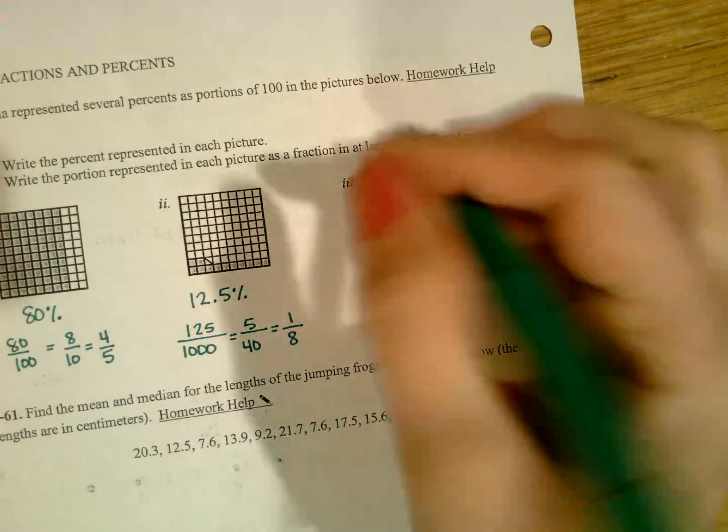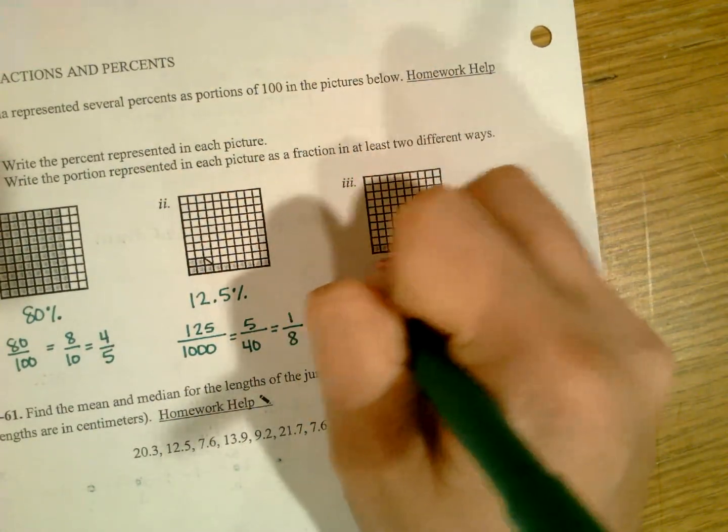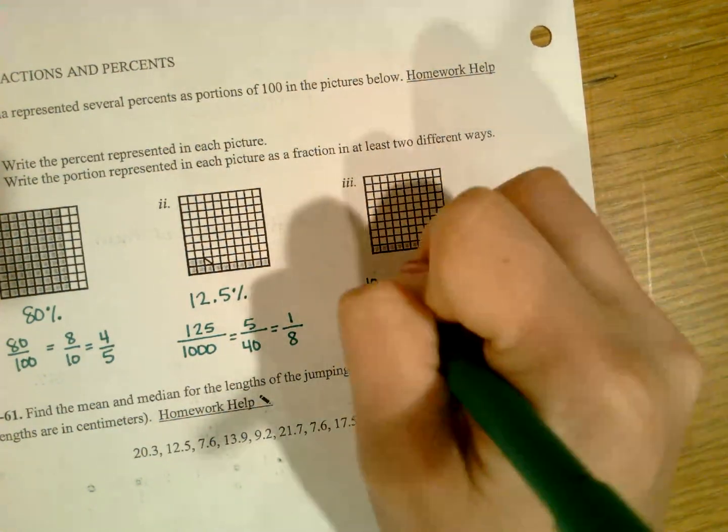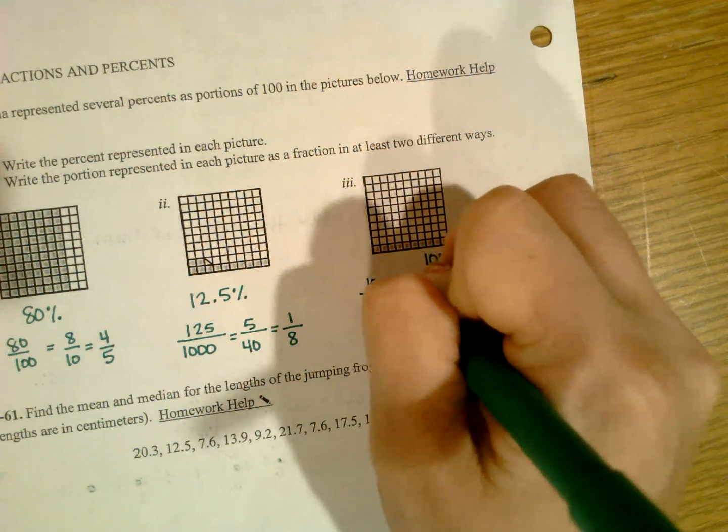Number 3, I have 10 squares shaded in, so it is 10 hundredths or 10%, which is also 1/10.